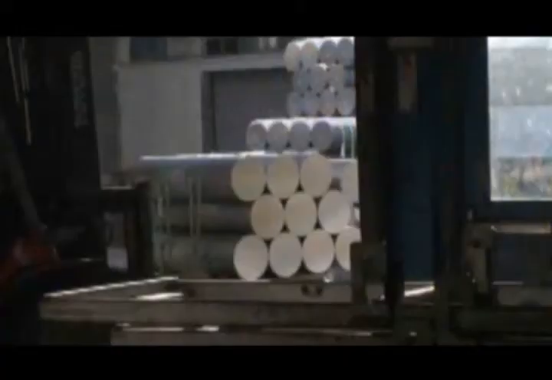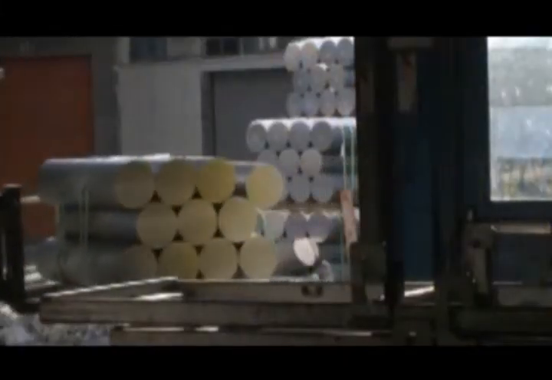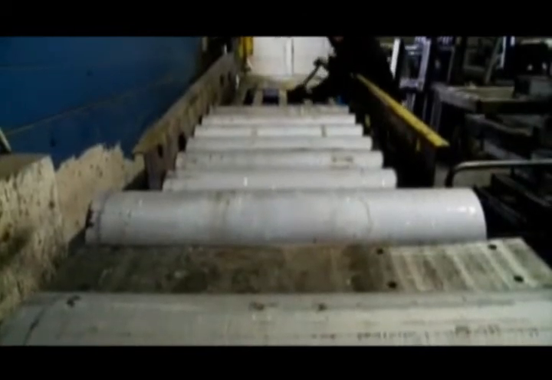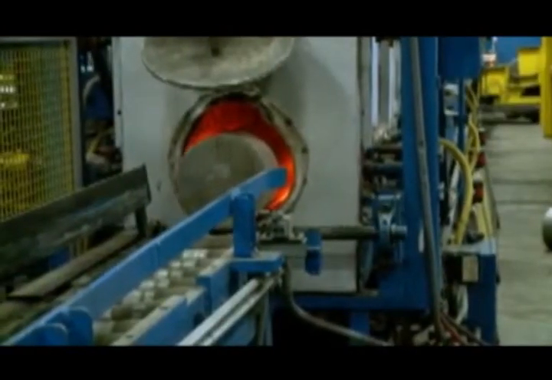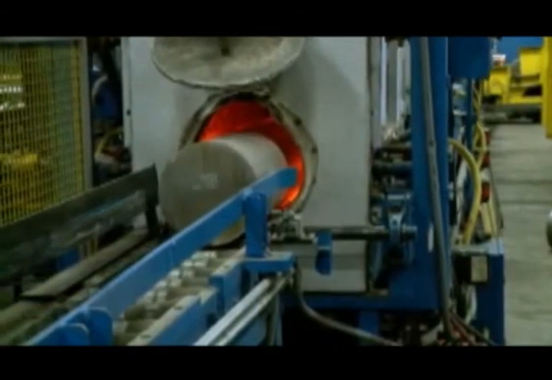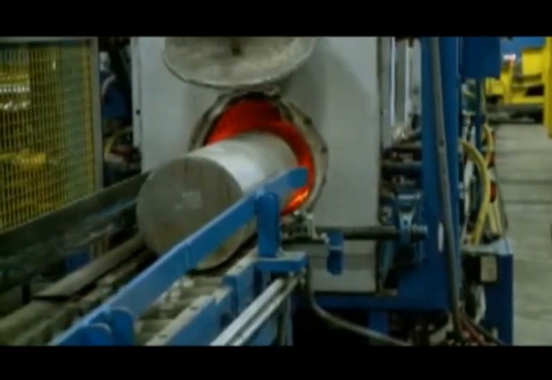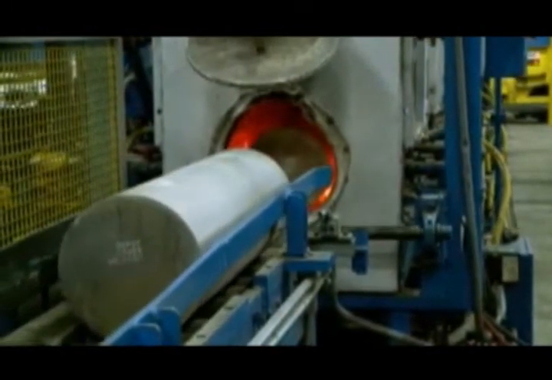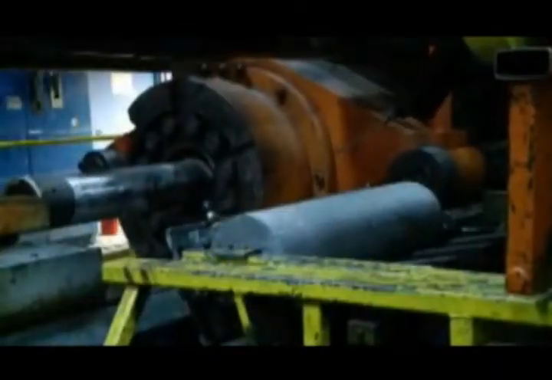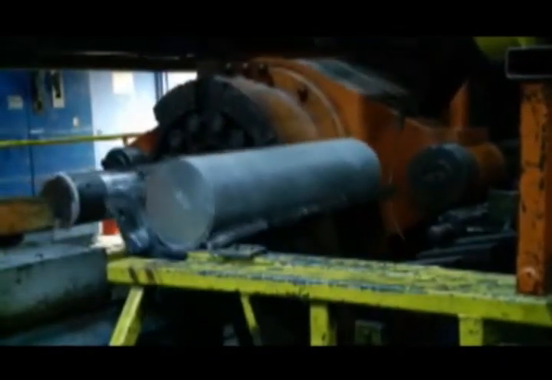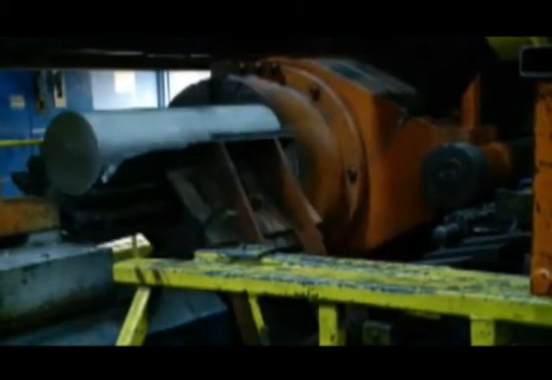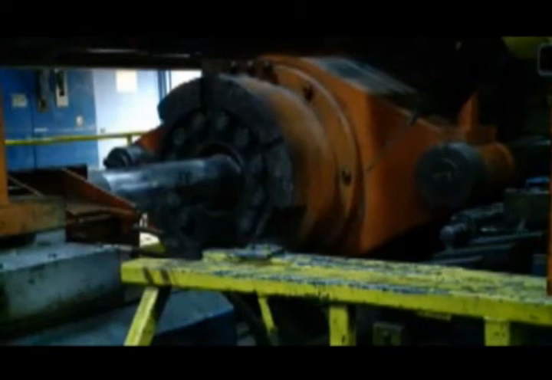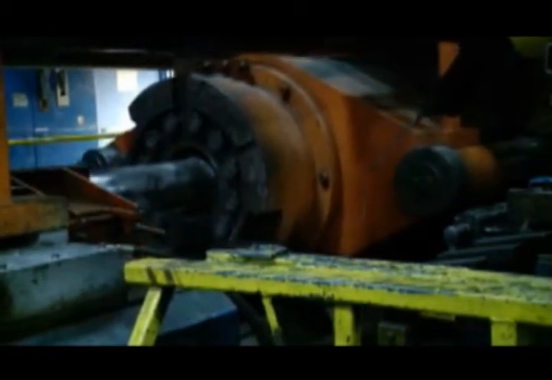So, you can look at this video where forward extrusion has been shown, and you can see the extrusion can be cold or hot. Usually in hot extrusion the billet is heated in a furnace, then taken out and loaded, and then the extrusion comes out.